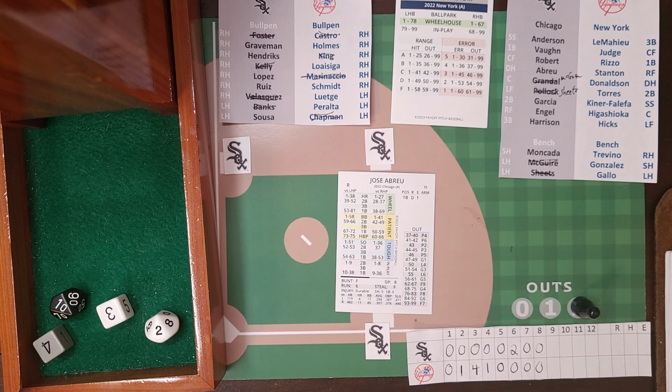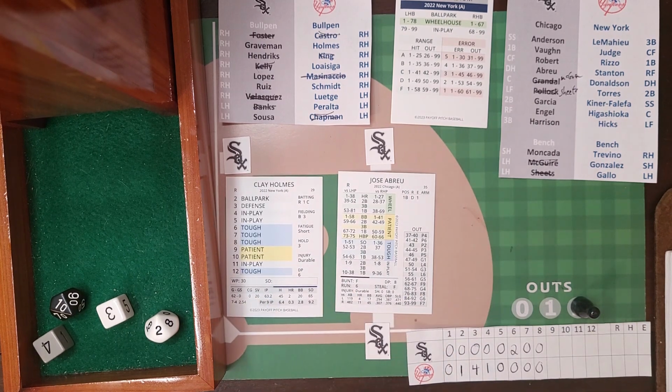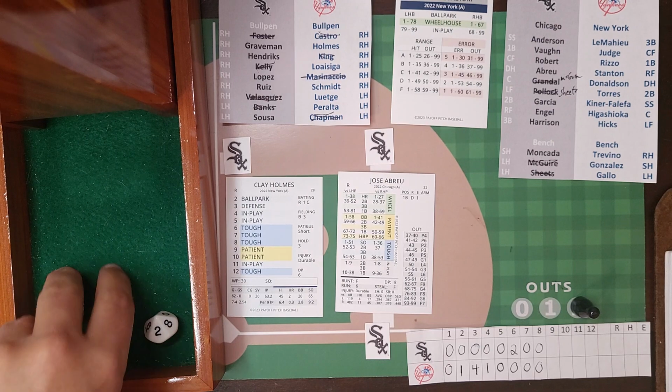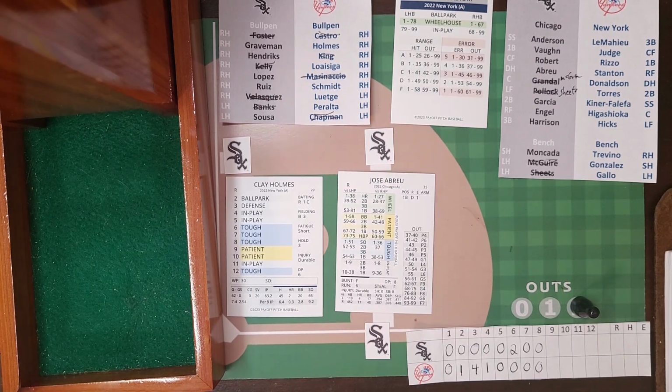Runs at a 5, so not guaranteed to score with 2 outs, that's for sure. Clay Holmes, but they really don't have it. The only guy left on the bench that can run is Moncada. He also runs at a 5, so there's no choice. They don't have any options for a pinch runner. So Clay Holmes it is.